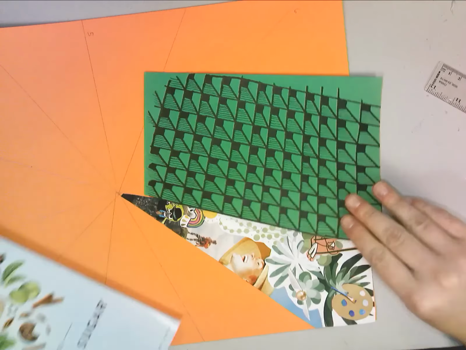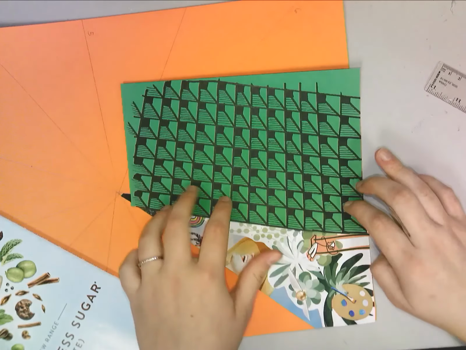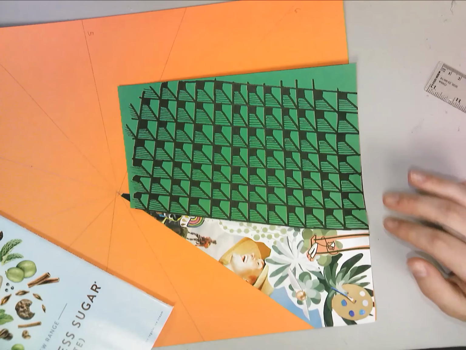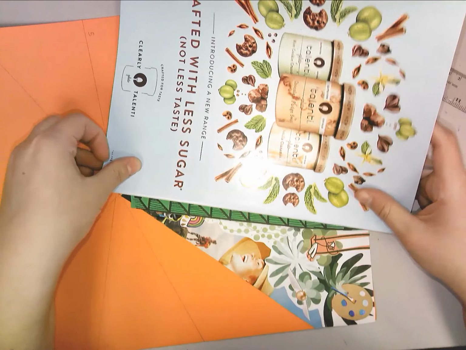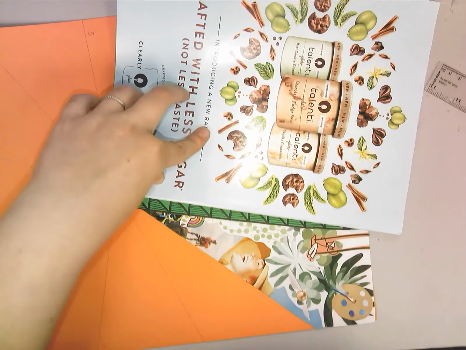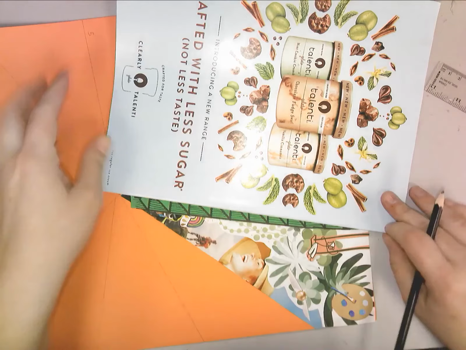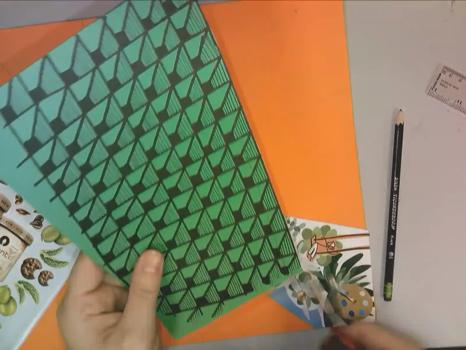So I'm going to lay this down. I want it to fill up the majority of that section. Remember, it's okay, it's not perfect in the middle. We're going to be covering that up with a photo of yourself, your selfie. Okay, I'm going to line this up to the edge. I'm going to draw that line. I'm going to go ahead and cut this so I don't get confused.